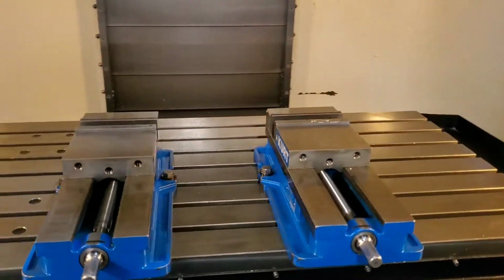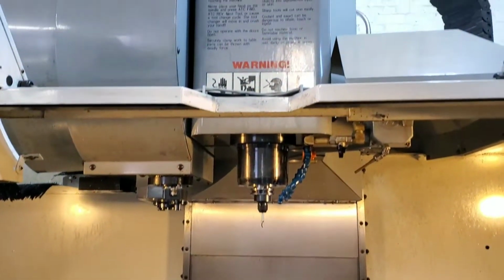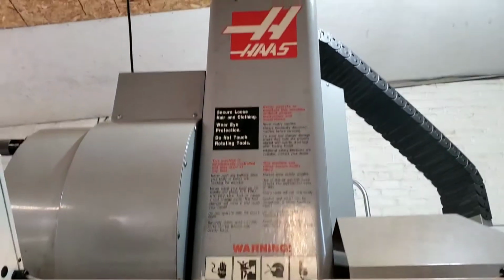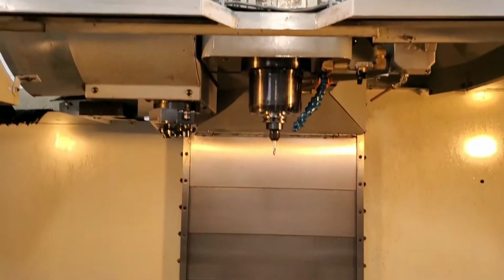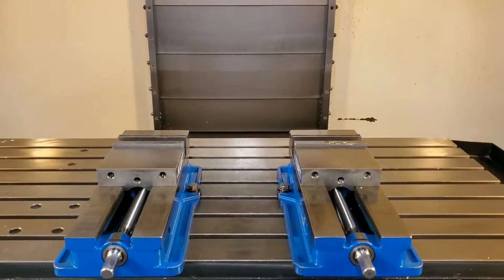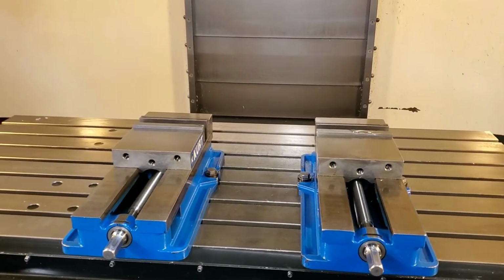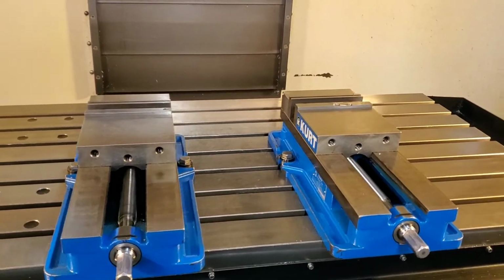So here we have our 3-axis CNC vertical machining center. This one in particular being a Haas VF3, and it being a 3-axis milling machine means that this machine has 3 possible axes of movement.